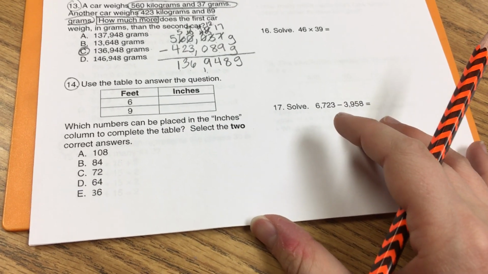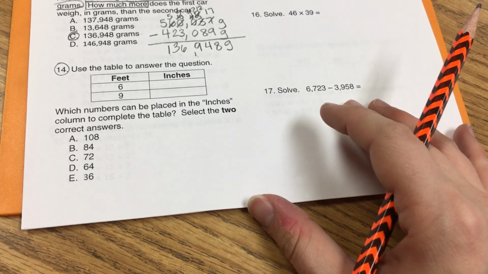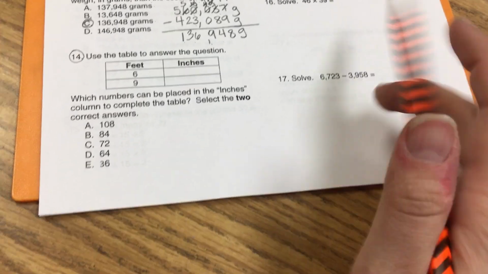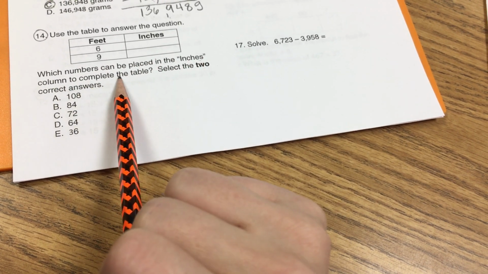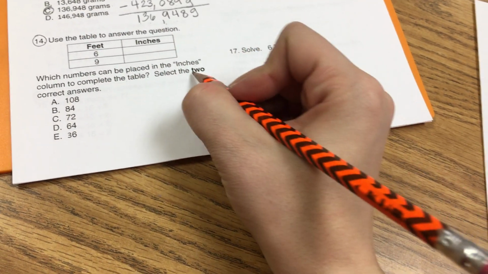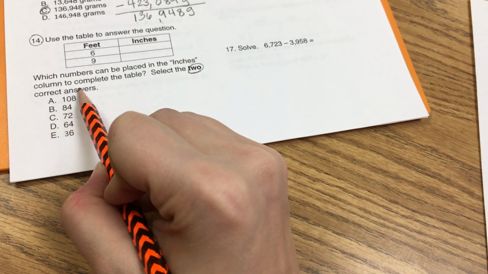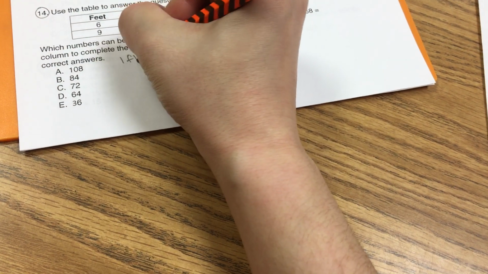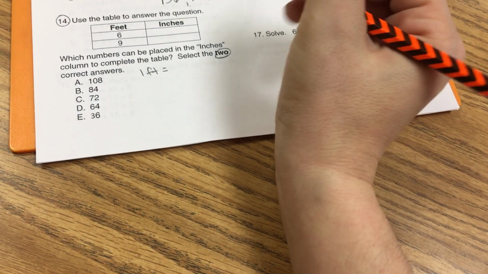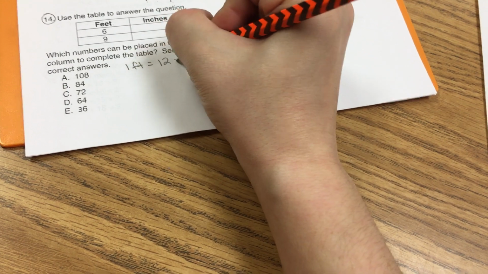Alright, number 14. Here's another conversion, but this one should be simple. So it says, which numbers can be placed in the inches column to complete the table? Select 2 correct answers. So we are going from feet to inches. Well, I know in 1 foot, that's a ruler, is equal to 12 inches.